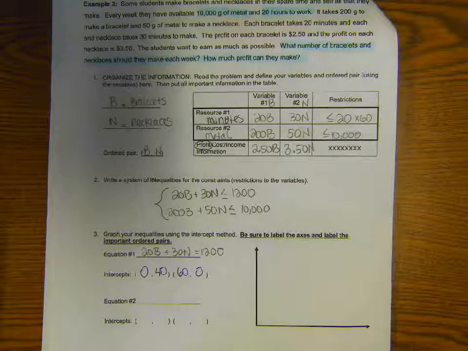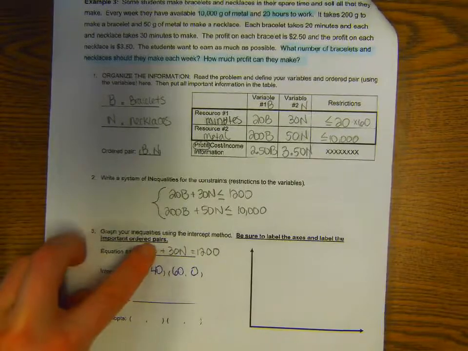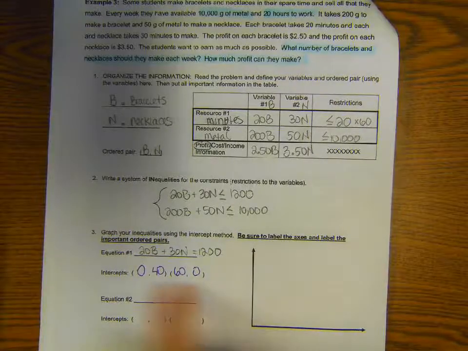What's that, Donovan? That's the y-intercept. I put 0 in for the first thing first. It doesn't matter what order I graph those.